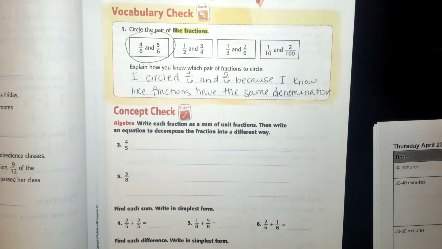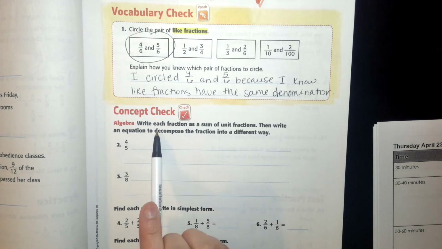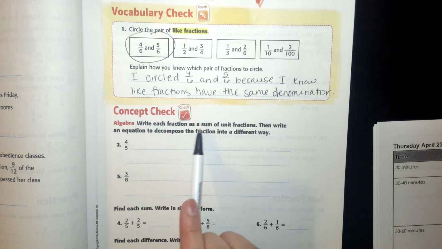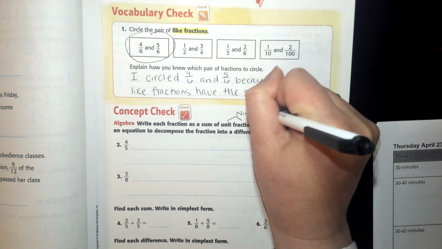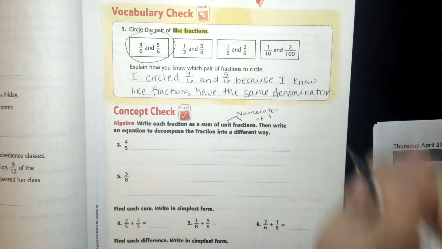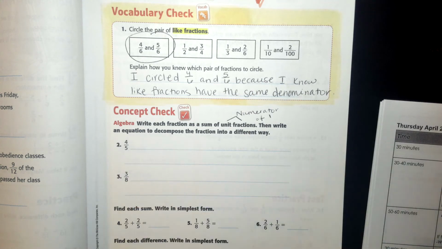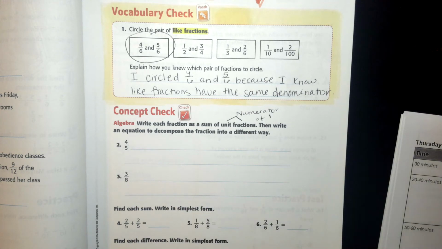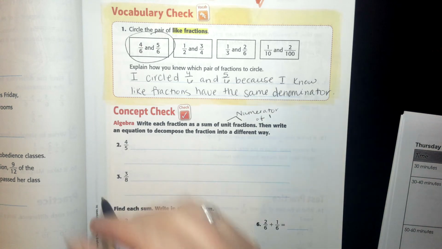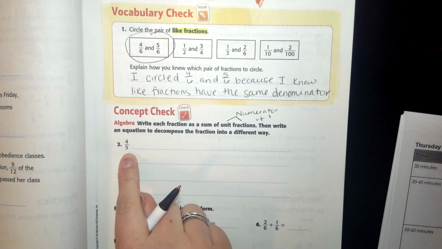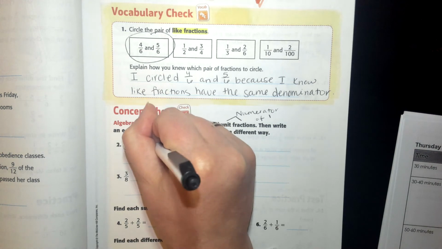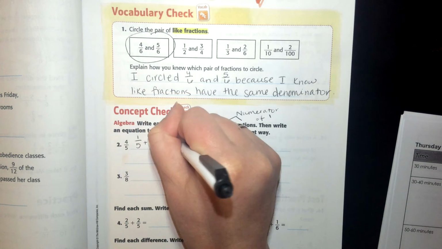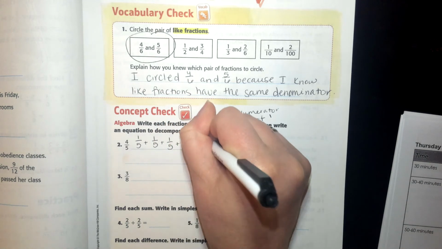Going into the concept check, you have two questions here that follow these directions. Write each fraction as a sum of unit fractions. Remember, that means they have a numerator of 1. Then write an equation to decompose the fraction in a different way. So the first thing I'm going to do is write each fraction as the sum of unit fractions. So I know I'm working with fifths here, and I have 4 of them. The sum means I'm adding, so I have 1/5 plus 1/5 plus 1/5 plus 1/5 equals 4/5.